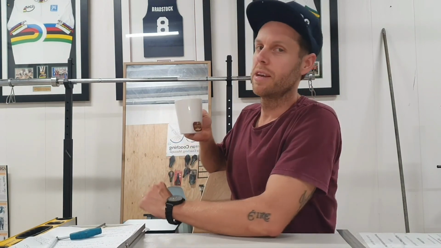Back to having a look at my wife's touch footy jersey.